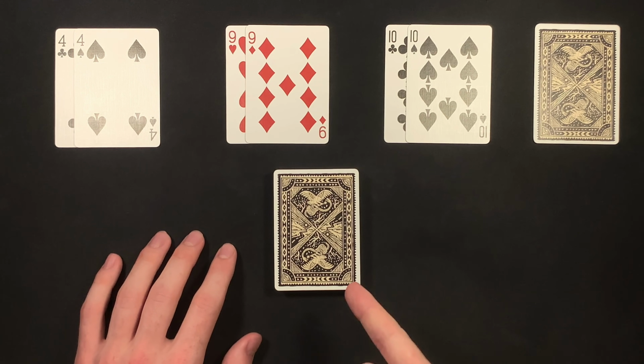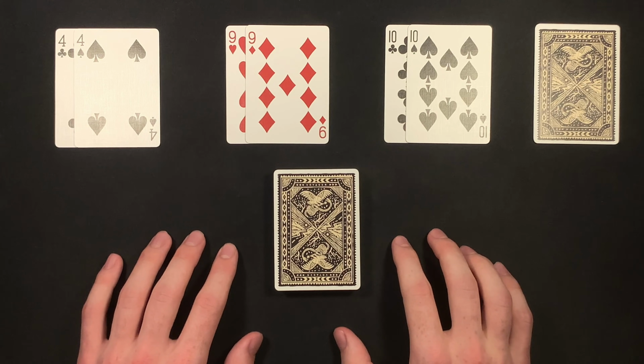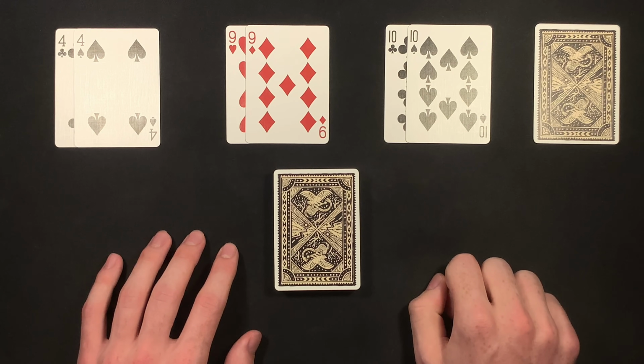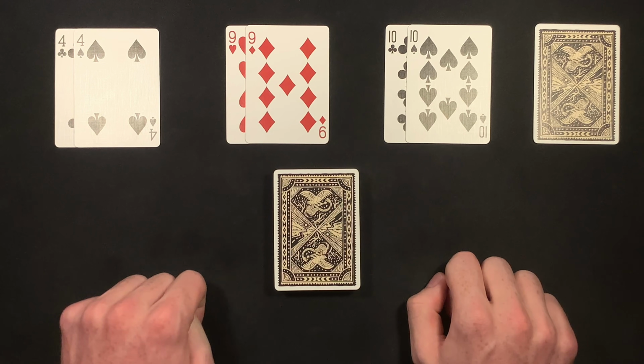So make sure you are using a full 52 card deck for this trick. And I'm going to begin by explaining the setup. So you're going to need to take out 3 pairs of cards. You're going to take out the 2 4s, 2 9s, and 2 10s from the deck.